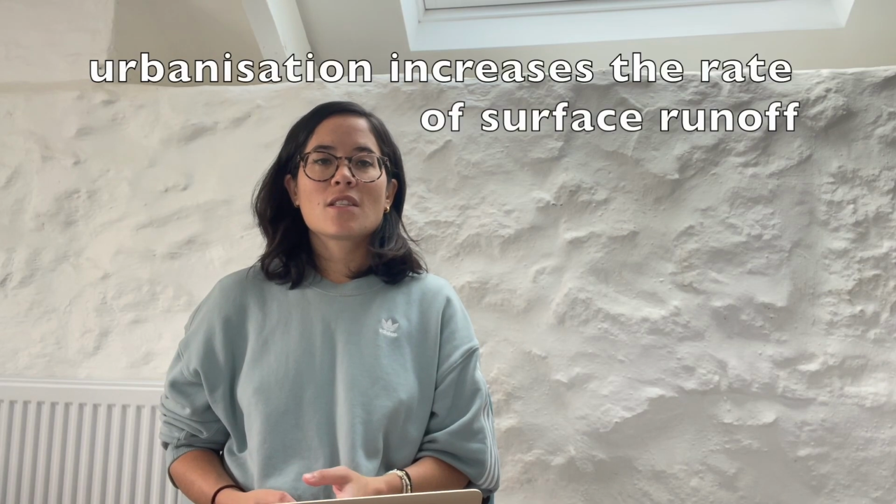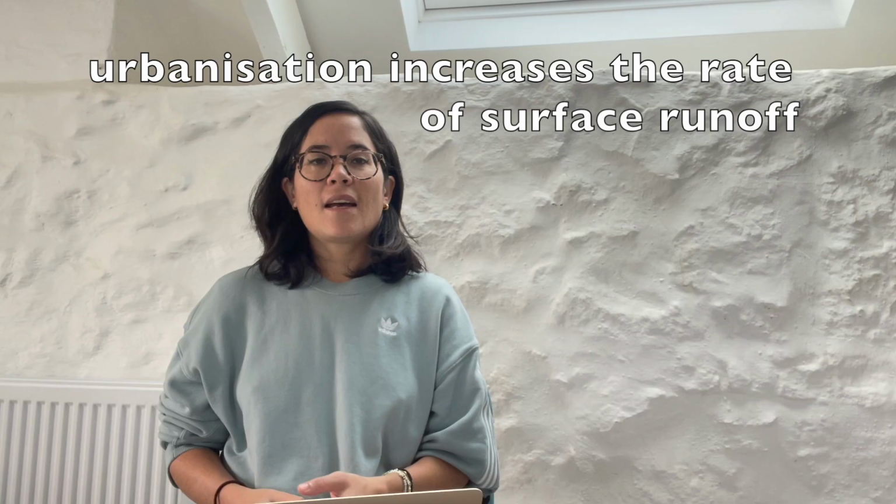In terms of human activity, urbanisation has a detrimental effect and will increase river's discharge. This is because urbanisation, so building of settlements, increases the rate of surface runoff and therefore decreases the lag time. This will increase the peak in river discharge. Urbanisation also automatically means that vegetation will be cut down. So as I was just saying, that means that there'll be less interception of rainfall, meaning that there won't be that delay in that water reaching the ground. So you'll end up with more surface runoff and greater river discharge.